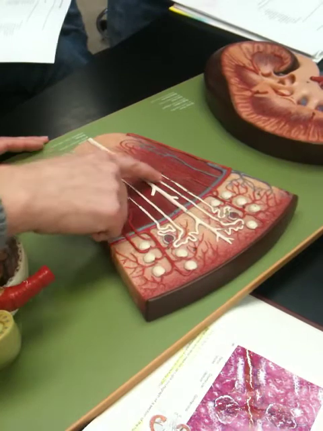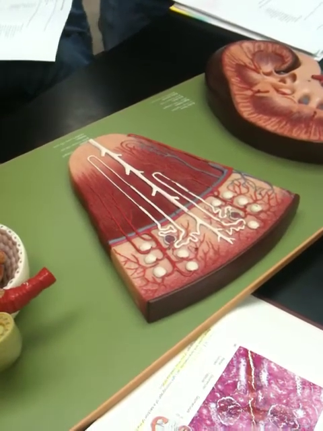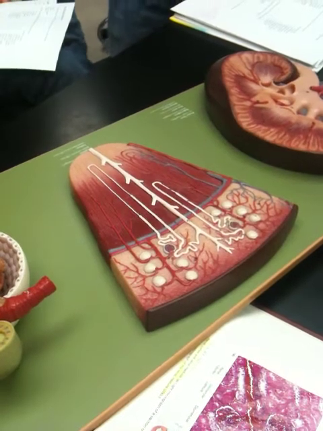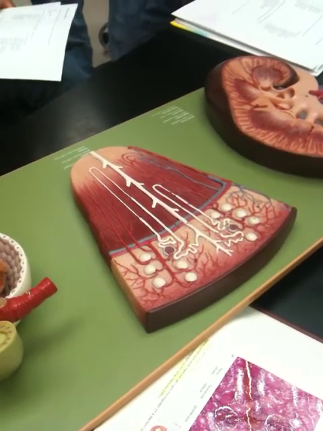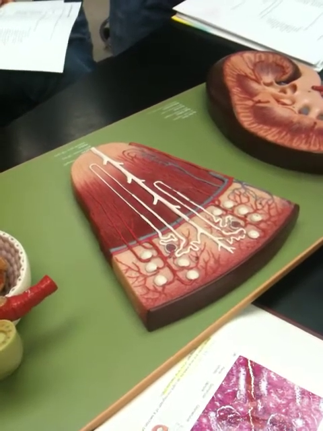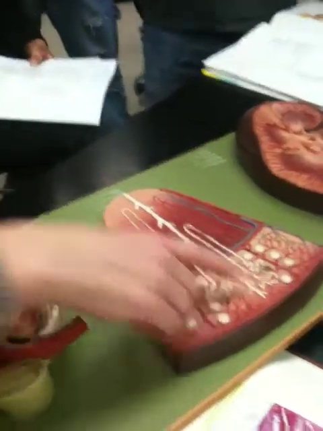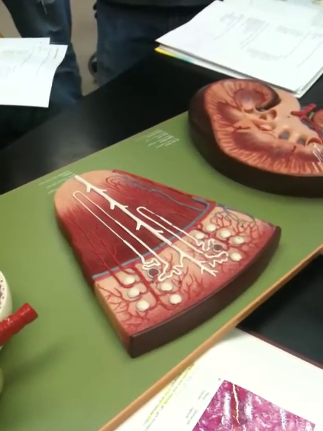The main function of this nephron loop is to allow for salt and water reabsorption, which allows us to maintain those important electrolytes and maintain the fluid, and helps us to also then, by the time we get up to the distal convoluted tubule, to concentrate the urine.